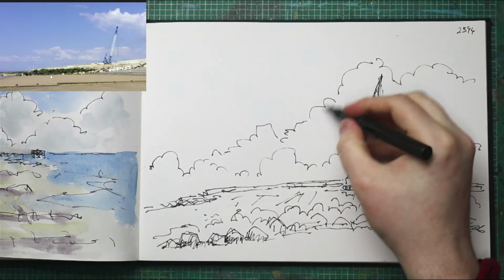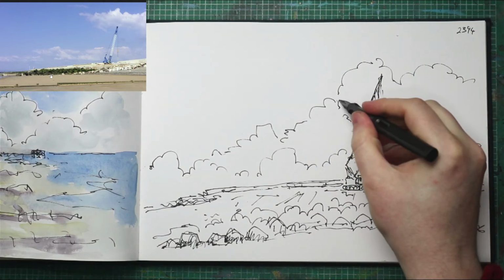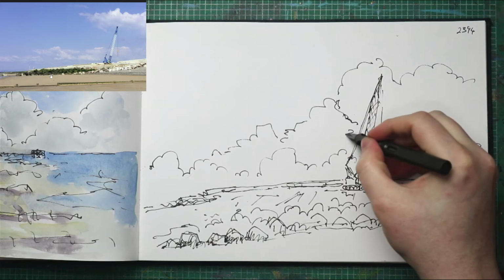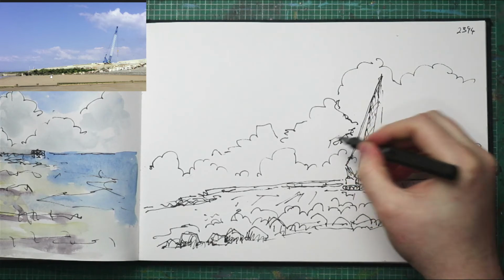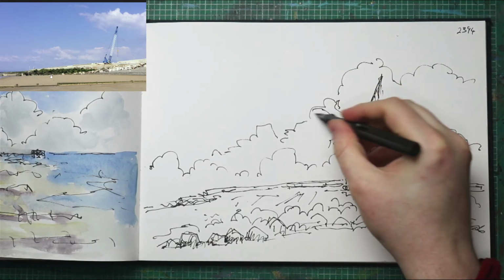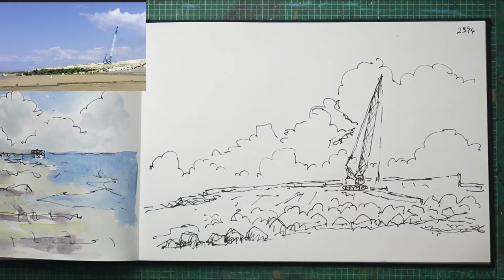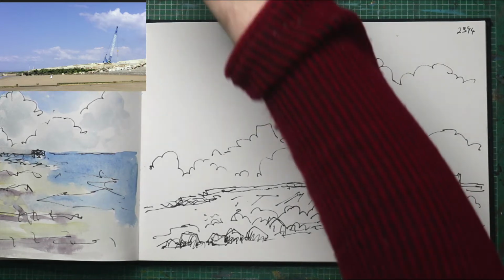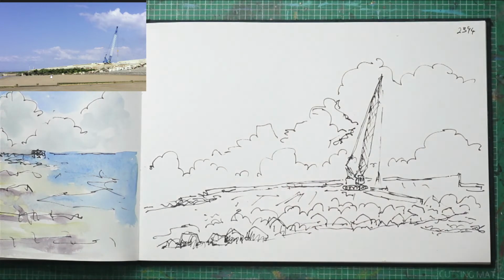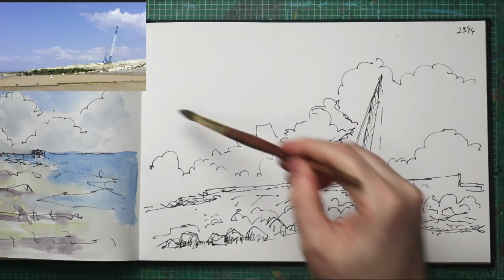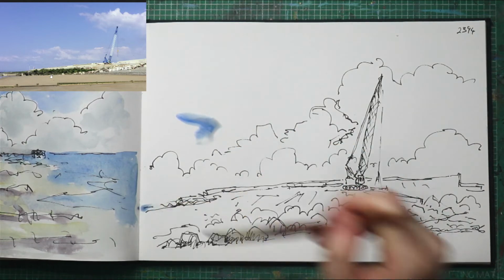Technically, this isn't like that. It comes in. We'll do that. Just create some light. Right. So, like I say, you're gonna get big skies. Blue there for the sea.